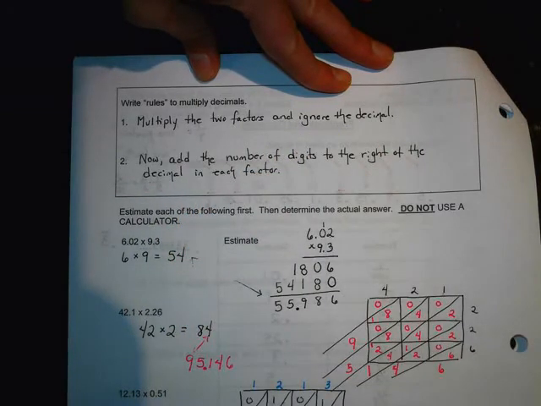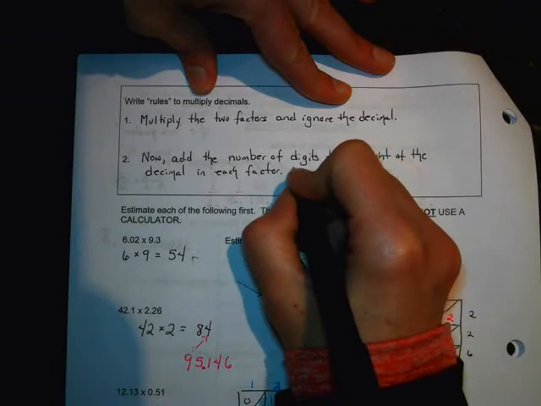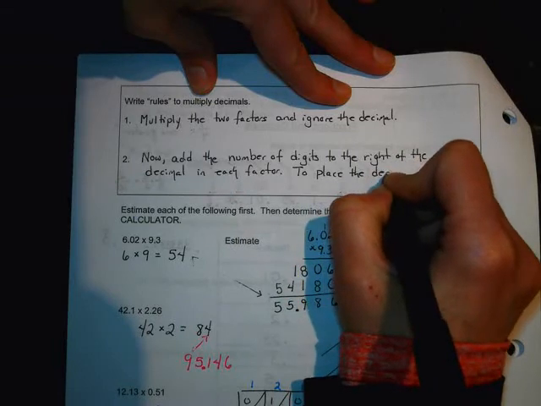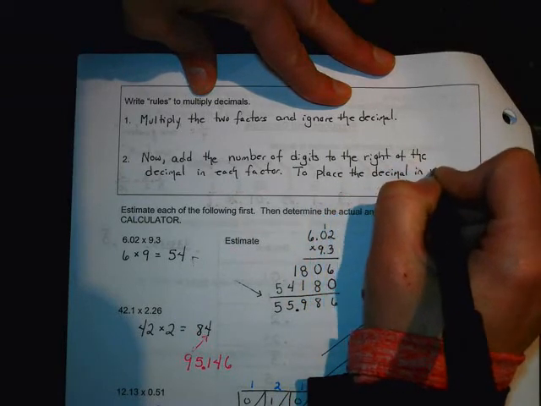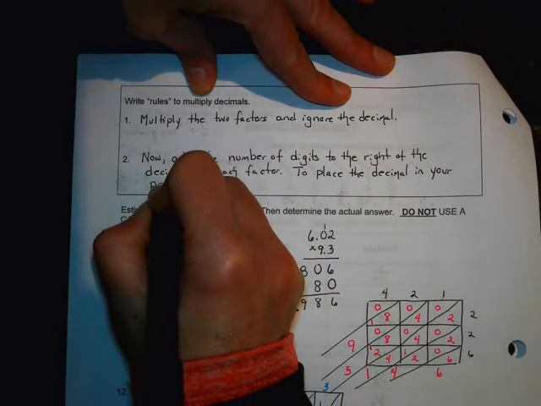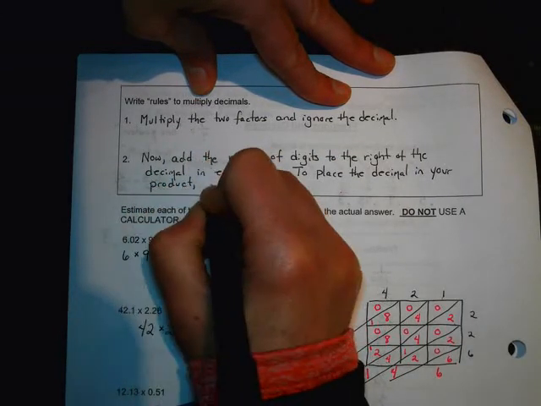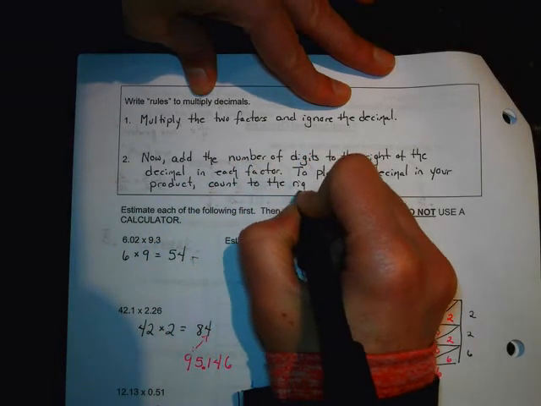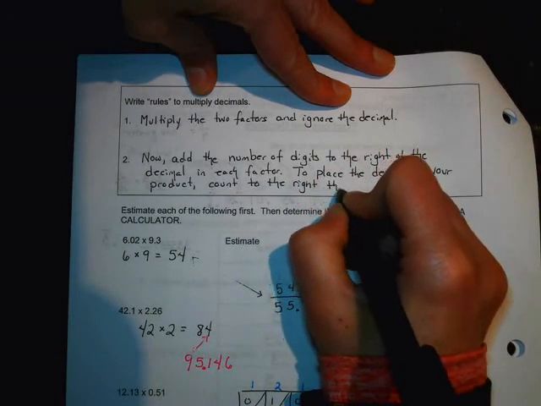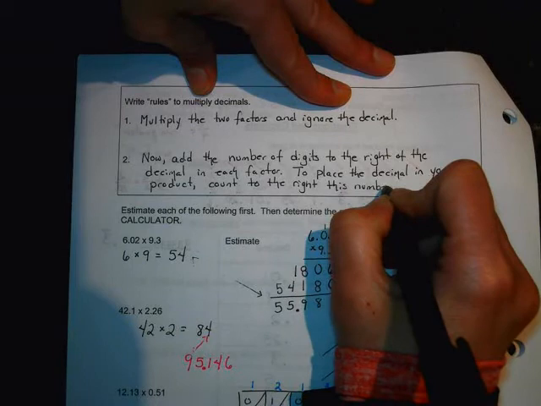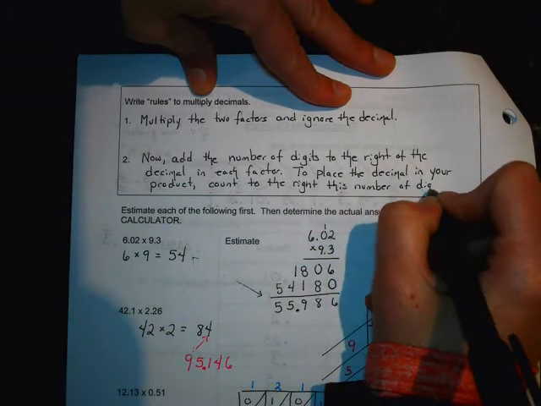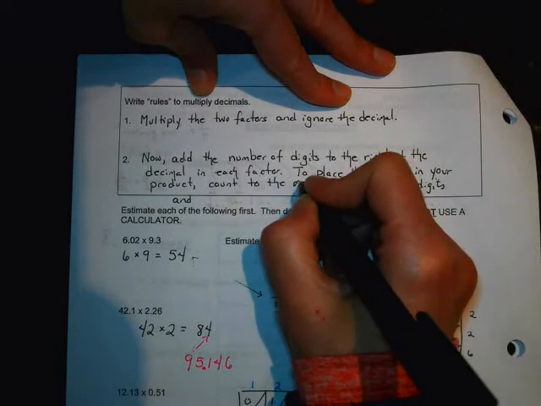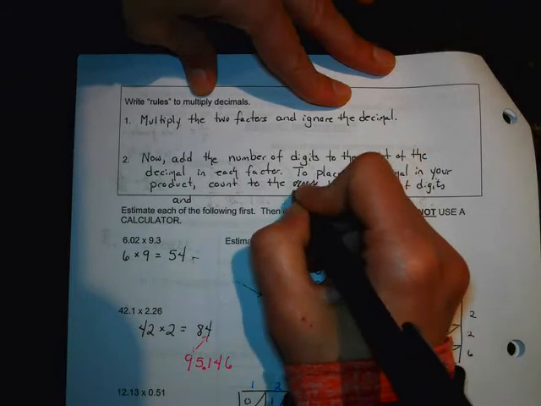To place the decimal in your product, count to the right this number of digits, and then count to the left. You're going to move your decimal place to the left this number of digits and place your decimal.